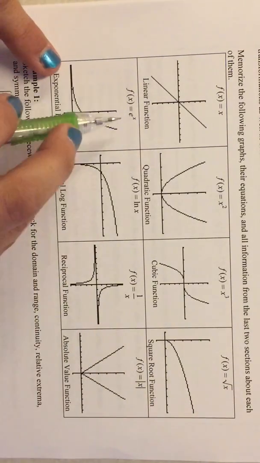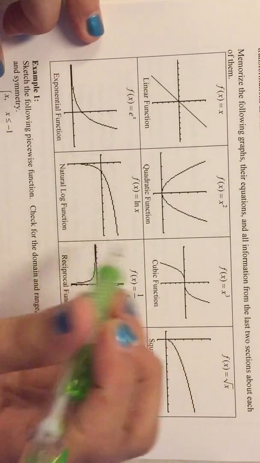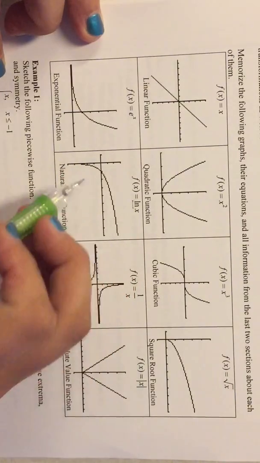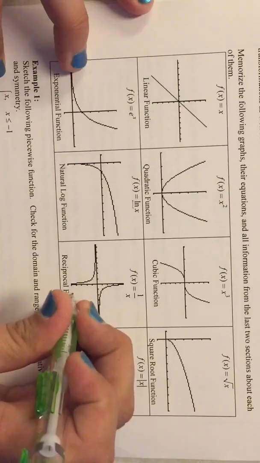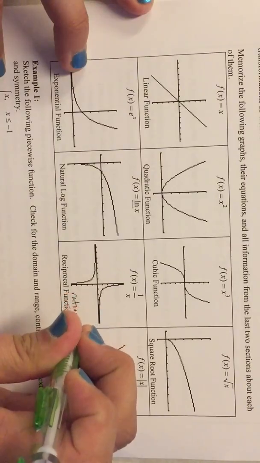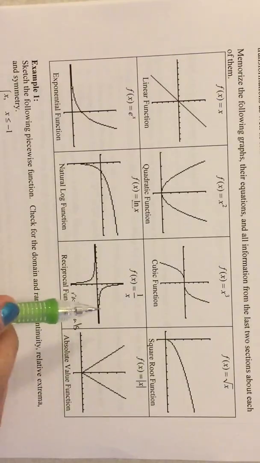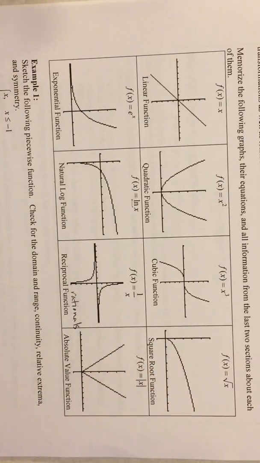You have exponential functions, which are e to the x, okay? You have natural log functions. So the natural log of x, remember that's what ln stands for, is natural log, and they go this way. You have reciprocal functions. Remember, these can also be called rationals. So they're also called rational functions. Usually I'll refer to them as rationals, so that is what we're talking about for this one, where you've got a number over the variable. They always have an asymptote, okay? And then the absolute value function, which always makes a v.